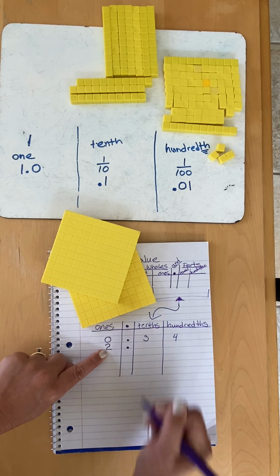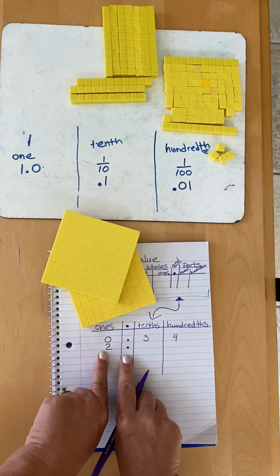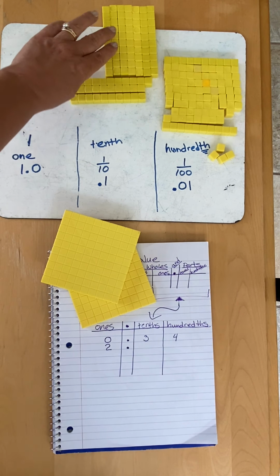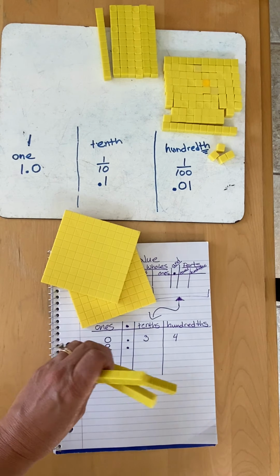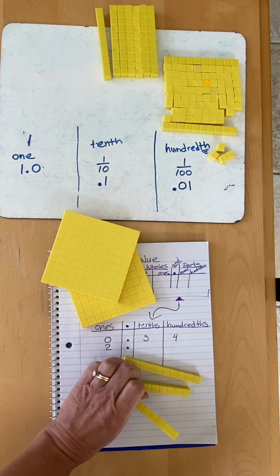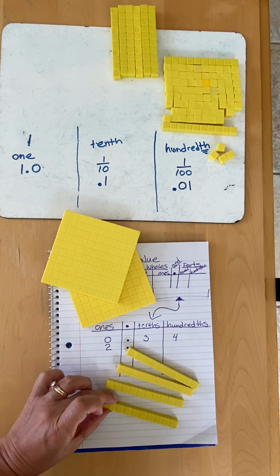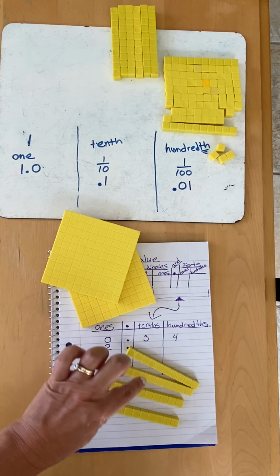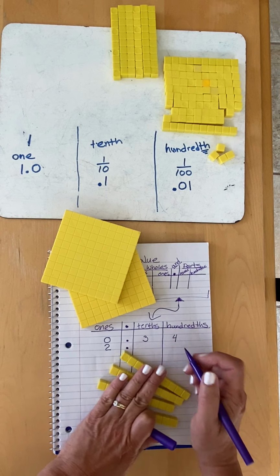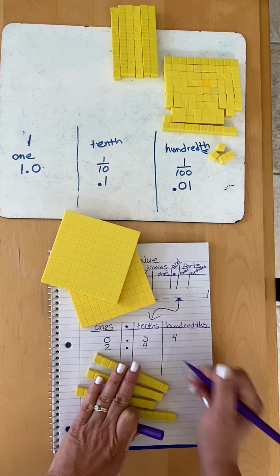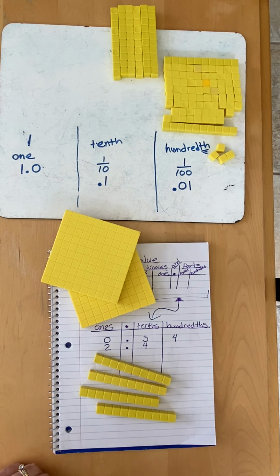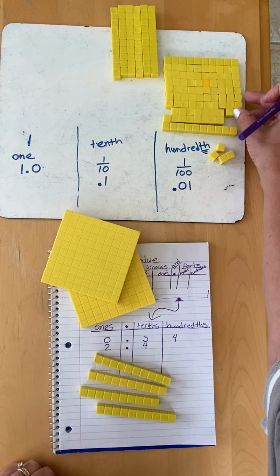And I'm going to add some decimals to this number. So now let's say I have 1, 2, 3, 4. So I have 2 wholes and 4 tenths. Let's add some hundredths to our number.